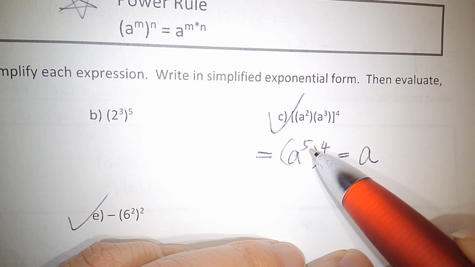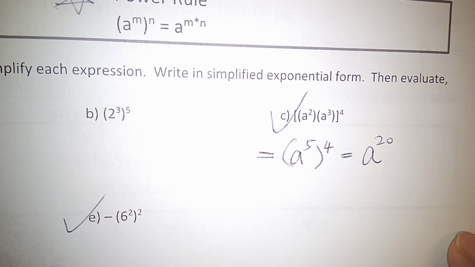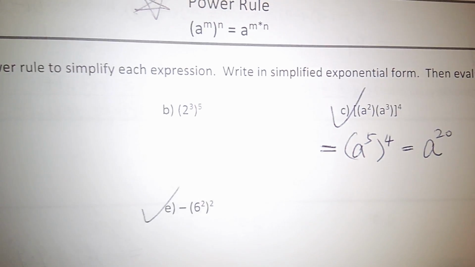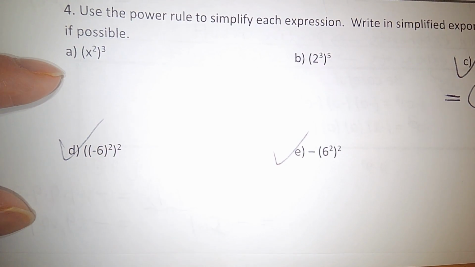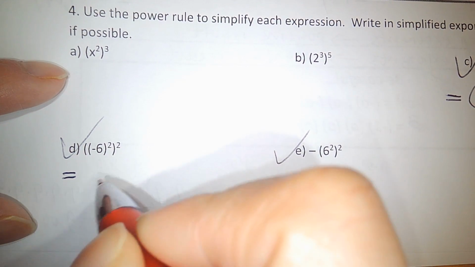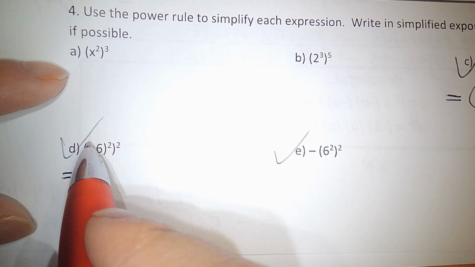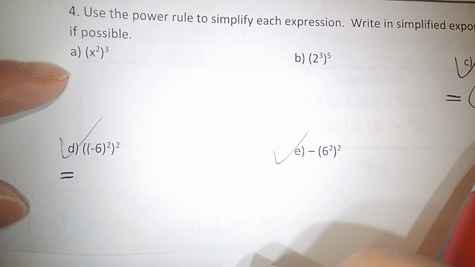By using the power rule, 5 times 4 gives us what? 20. Yes, you're right. How about negative 6 squared, then squared? Negative 6 squared, then squared. 36.